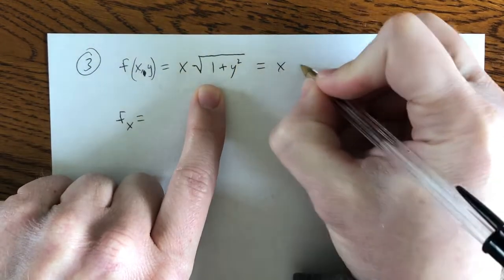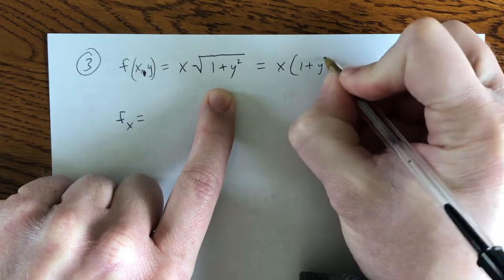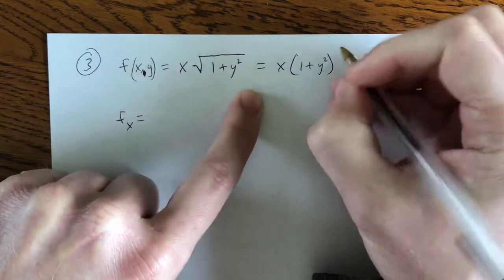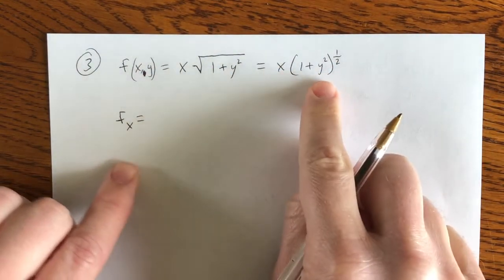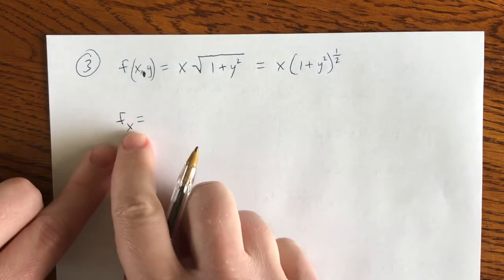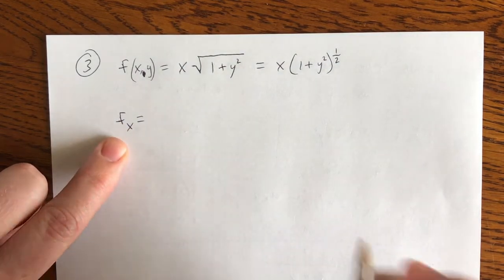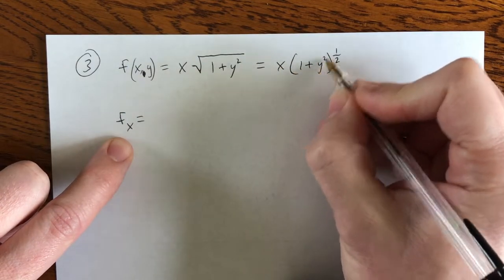So let's rewrite this function as x times the quantity of 1 plus y squared, and then the radical of this whole thing would just be to the 1/2. Okay, so now we know that our function is this in exponential form. Let's go ahead and figure out the first partial with respect to x. So here again, everything that's not x is going to be looked at as a constant.